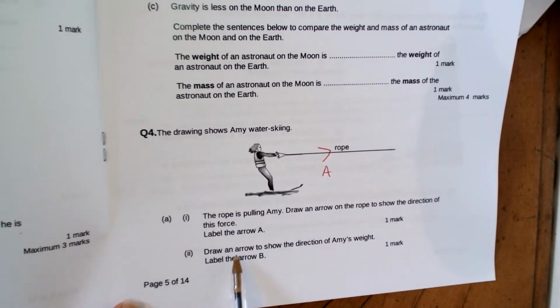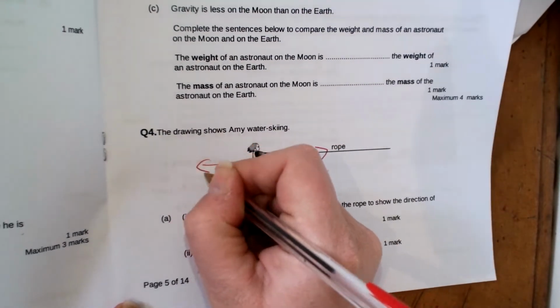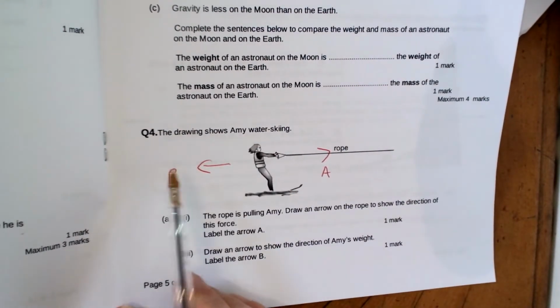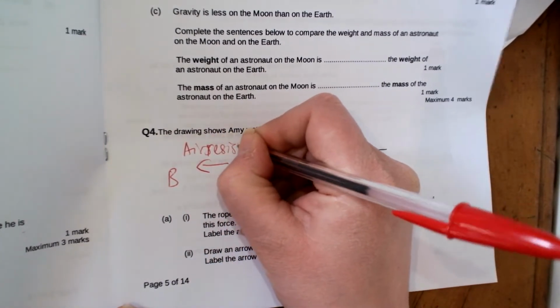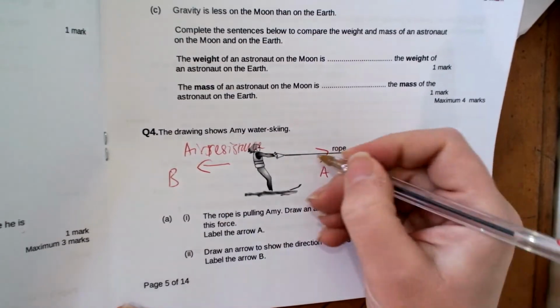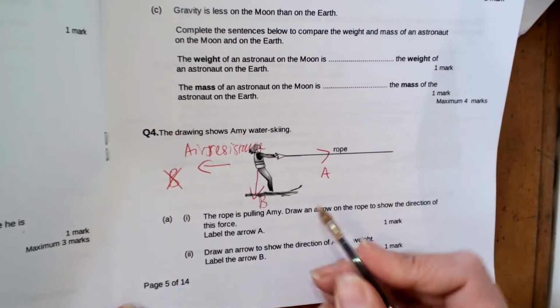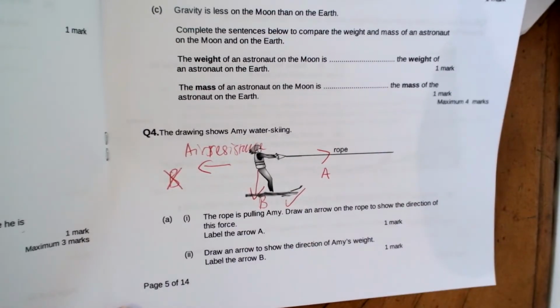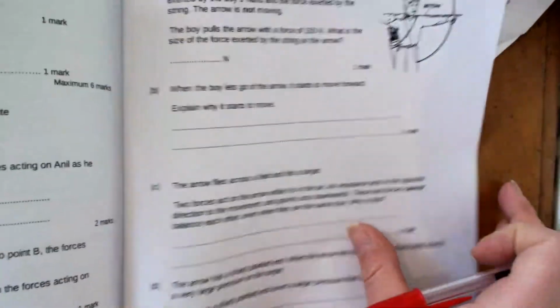Now, I had an awful lot draw an arrow to show the direction of Amy's weight, label the arrow B. I had loads and loads of you drawing that. Okay, that is in fact air resistance. That is not weight. Weight, as we've said, or I've just said, always goes down. So that is not right. That is correct. Okay, weight is going to go downwards always.